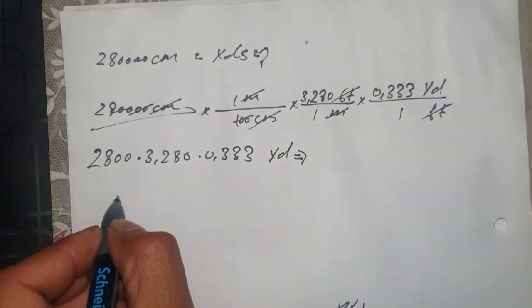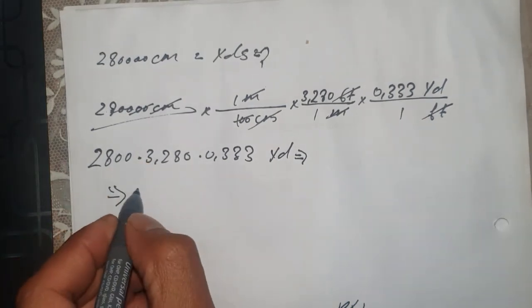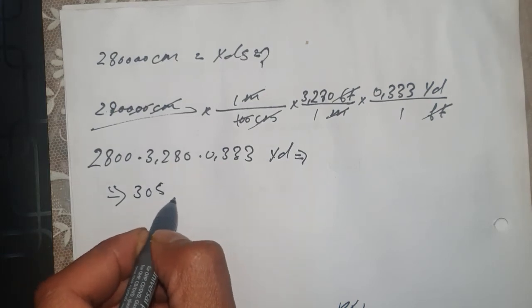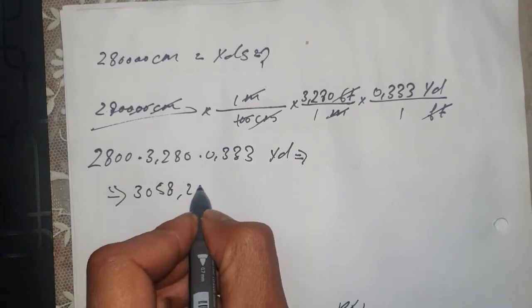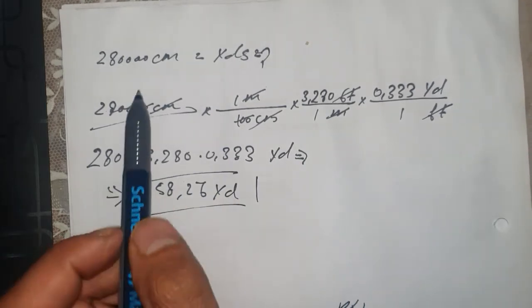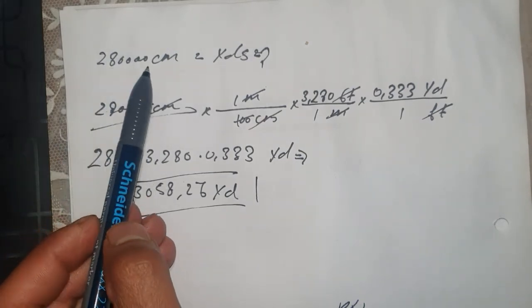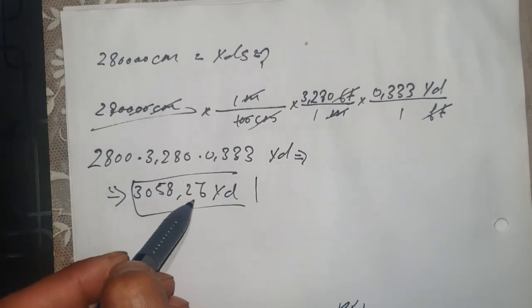Okay, finally our final answer. When we multiply all of these, we will get 3058.27 yards. And from this, when we change 280,000 centimeters to yards, we get 3058.27 yards.